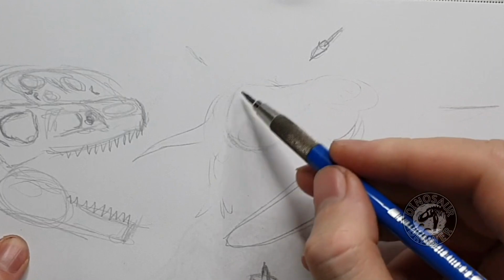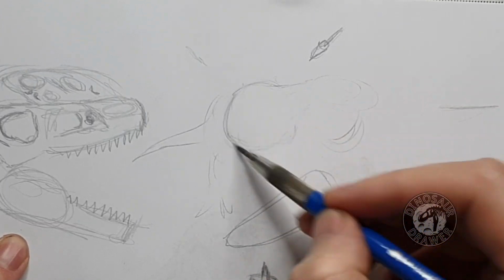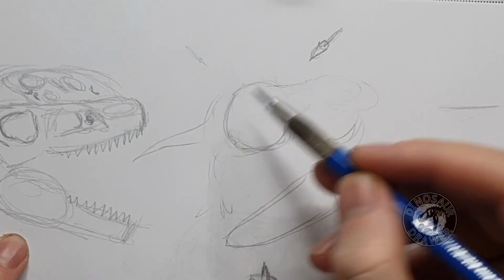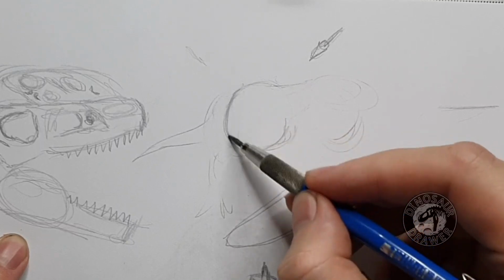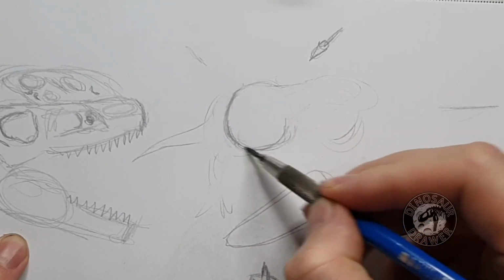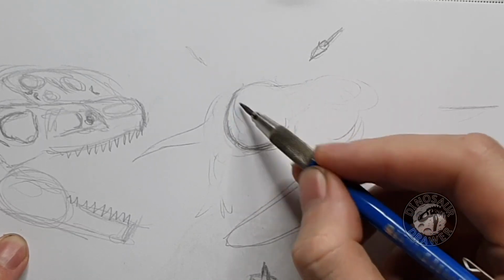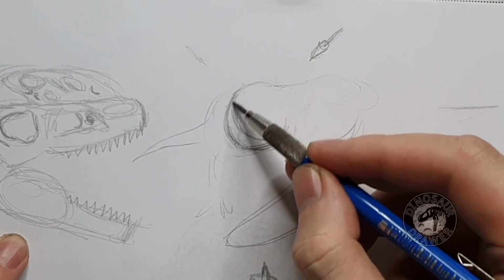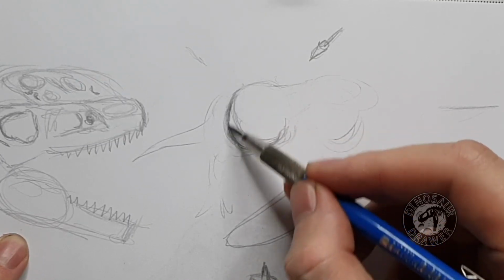So what I usually do when I draw skin is I first want to know where the shadow is going to be, because in the areas where there's going to be shadow, there's not really going to be a lot of detail. So I'm just going to darken this area completely.